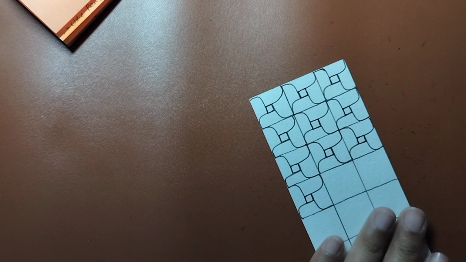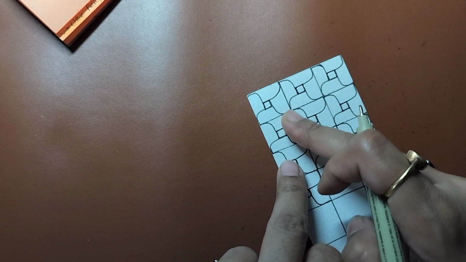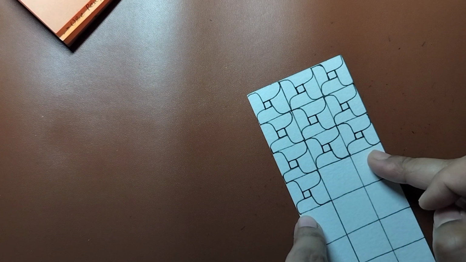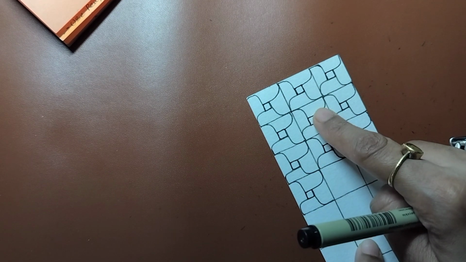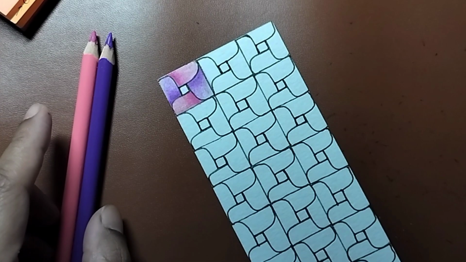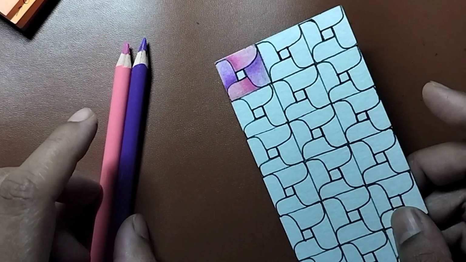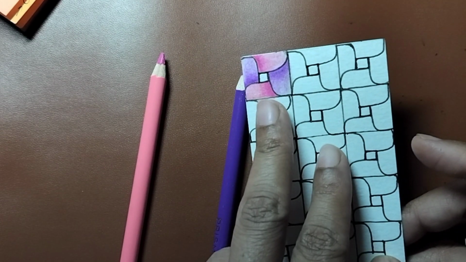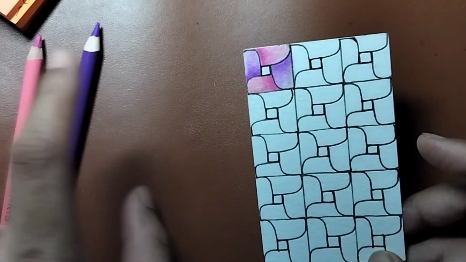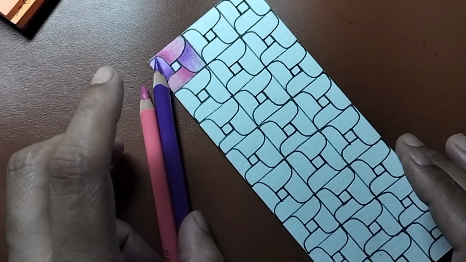Yeah, so complete this one. You can see how it is forming a different pattern altogether. You can use your color pencil and shade these sections beautifully. Yes, so just to show you a glimpse, this is how you can use 2 shades of color pencil and shade this fragment. Yes, beautifully, and this is how it will look like. So do complete this bookmark.